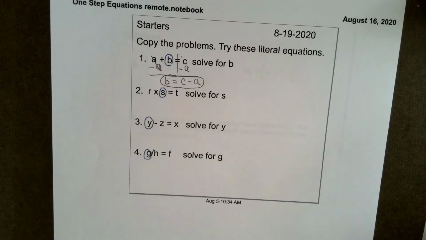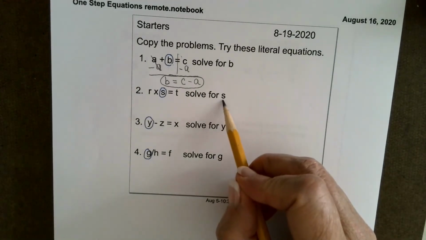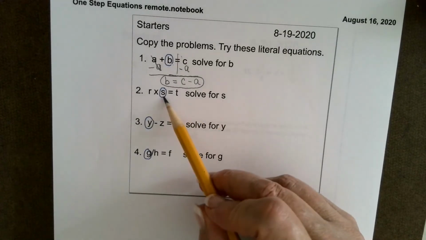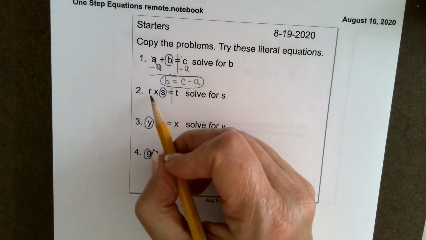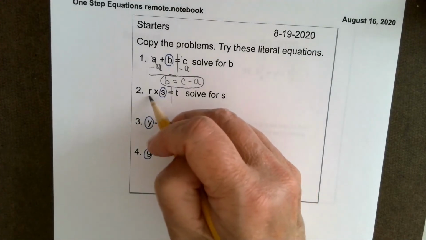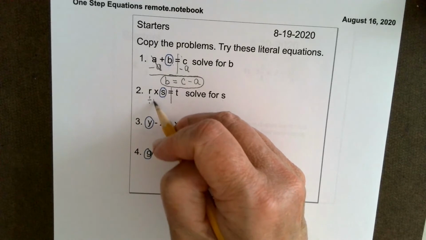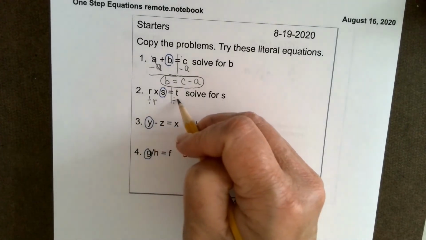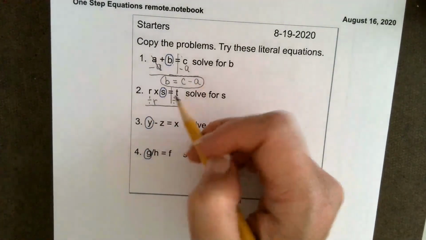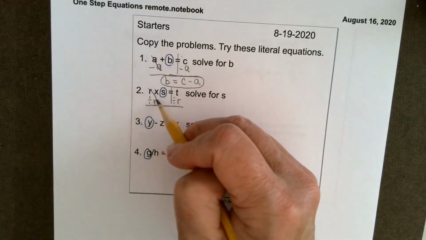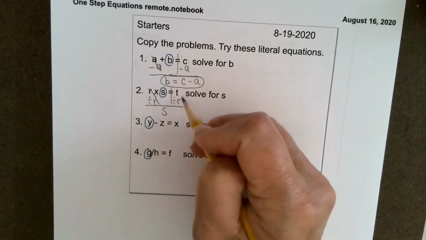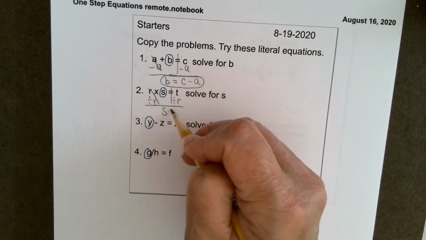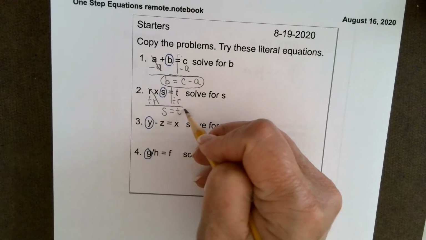Number 2, we have r times s equals t, and we're supposed to be solving for s. So I circled the s. We're going to split that equation. The opposite of multiplying by r is dividing by r. R divided by r is just 1, and that leaves us with 1s. And then t divided by r, we can write like this.